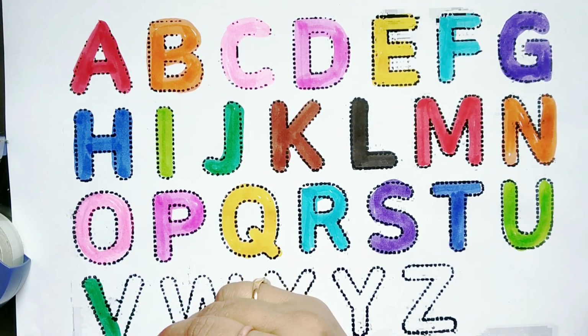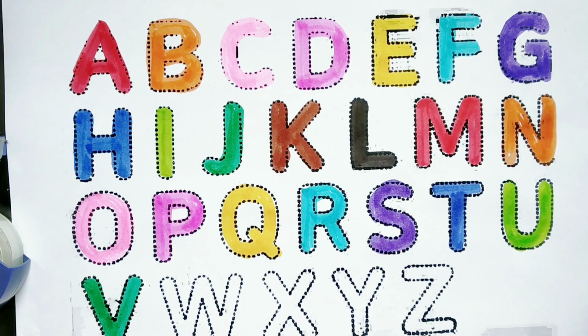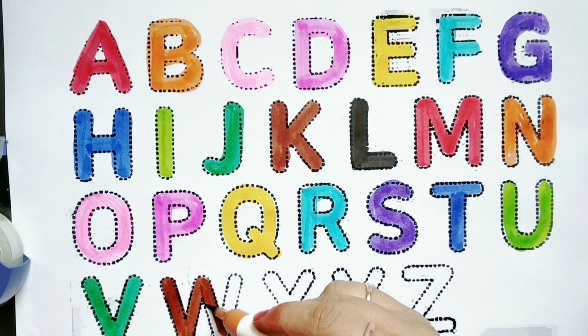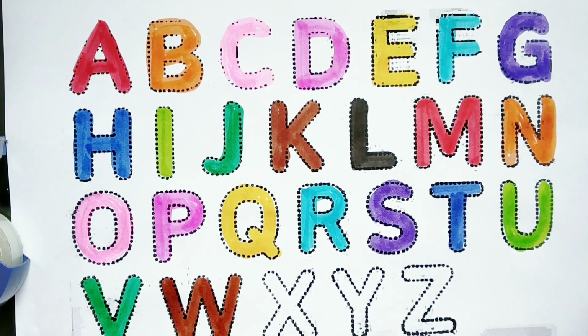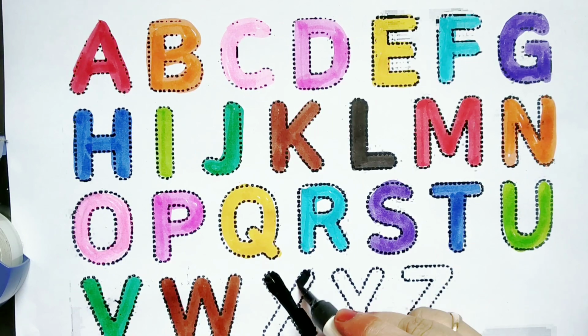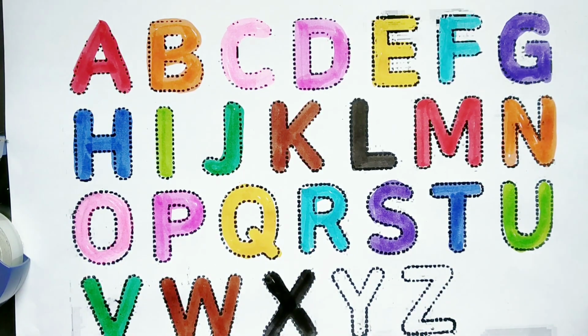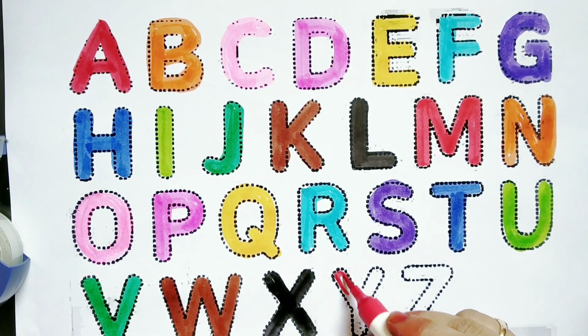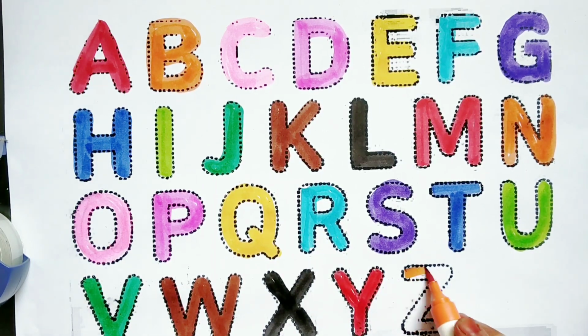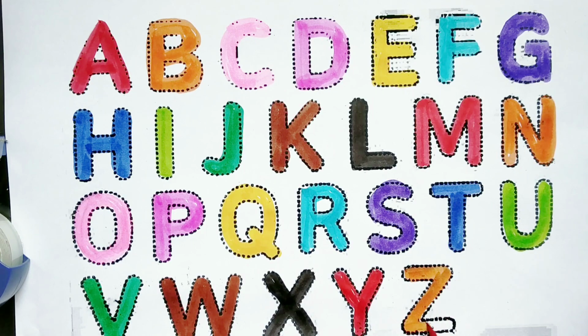V for violin. V for violin. W for water. W for water. X for X-ray. X for X-ray. Y for yarn. Y for yarn. Z for zebra. Z for zebra.